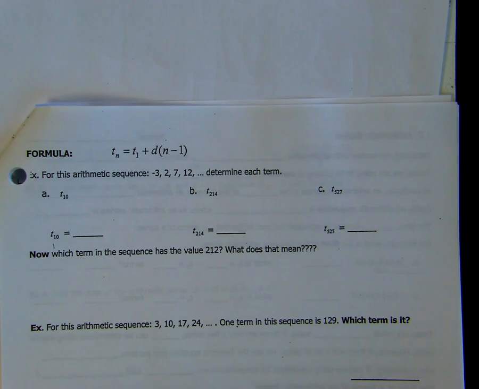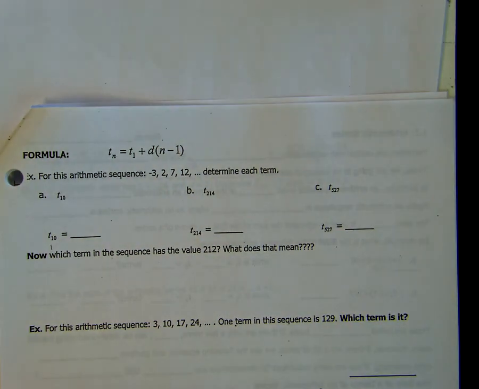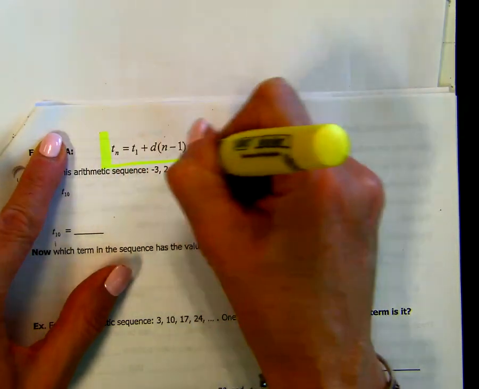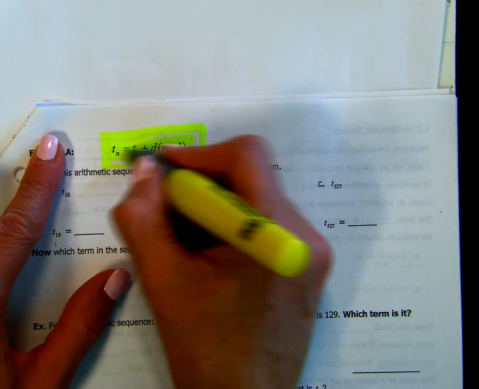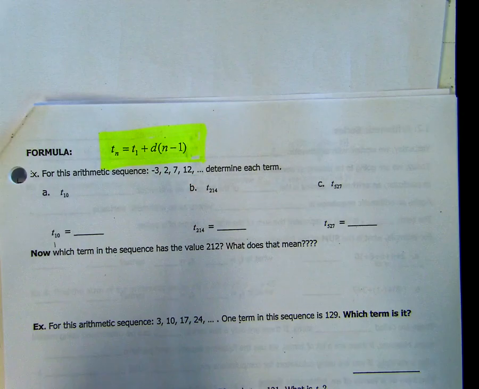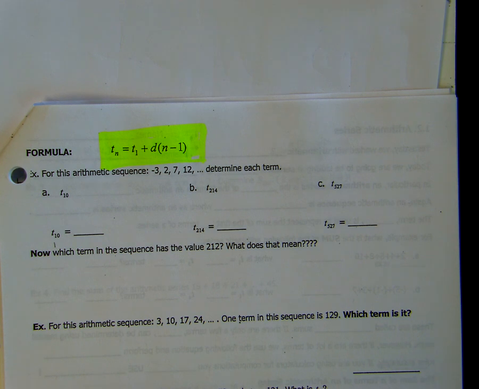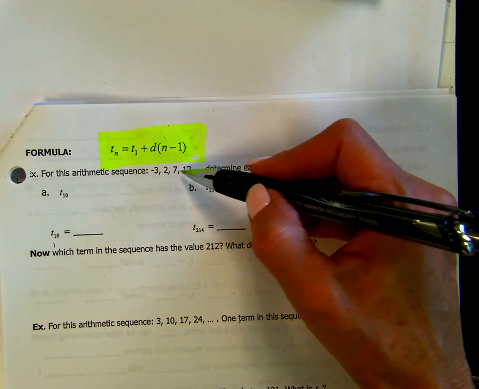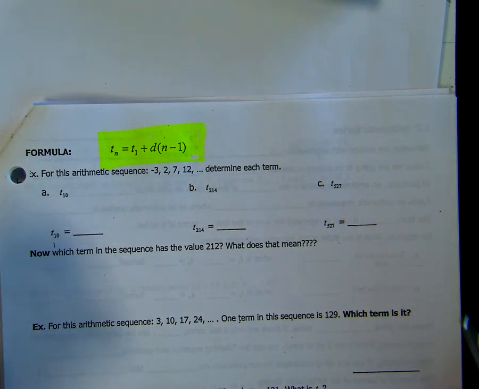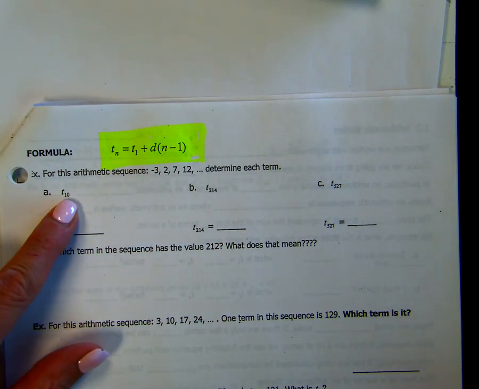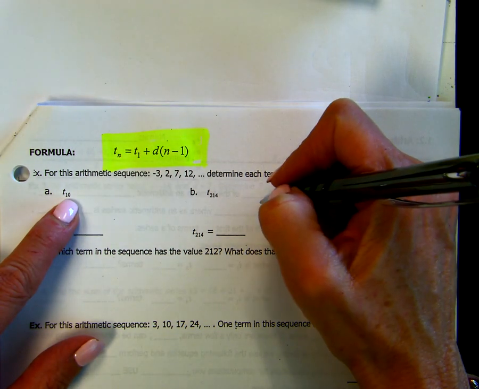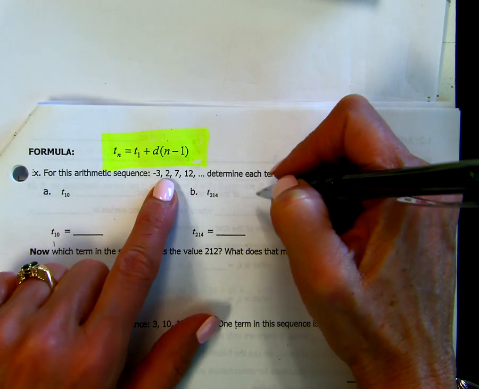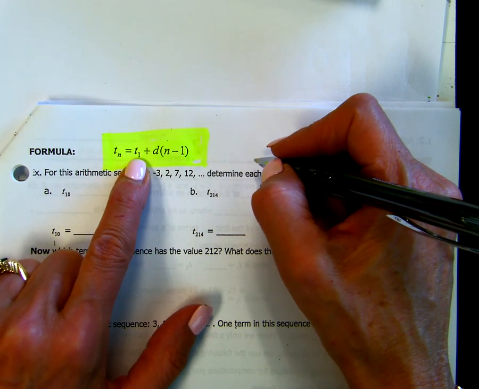Okay, over the page. And let's do a bit of work with this. Okay, so here's our formula. We're going to keep using it, so let's keep track of it here at the top. Okay, for this arithmetic sequence, -3, 2, 7, 12, ... determine each term. Can we find term 10? Well, let's start off by coming up with a formula for any term, for the nth term.